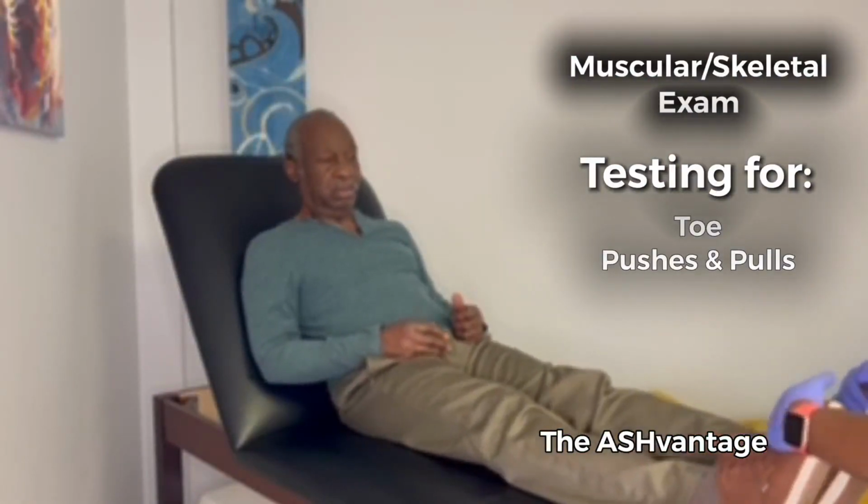Can you step on the gas pedal? Both feet. Good, good. Nice and strong. And pull your toes back towards you. Very strong. I would say pushes and pulls in the feet also 5 out of 5. So his upper and lower extremities would be a 5 out of 5. However, when it comes to the hands, I would say a 3 out of 5 in the hand grips.